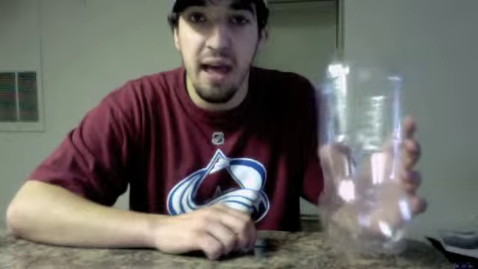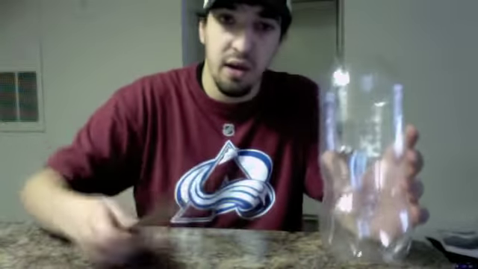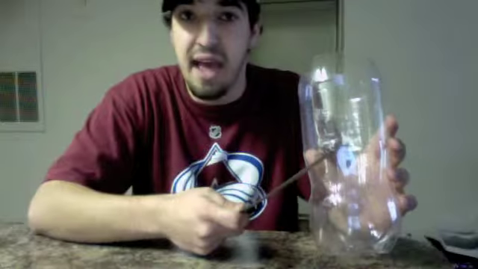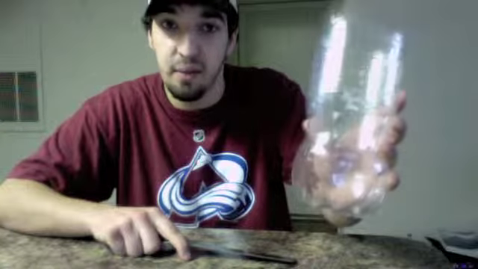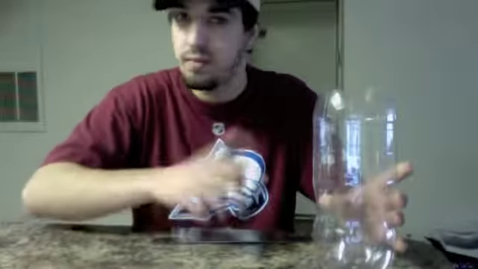To do that, I have this bottom half of a 2-liter bottle. Now this bottle is going to represent our mass. Mass is known as how much matter an object contains. We can see that this object contains little matter, therefore has little mass.